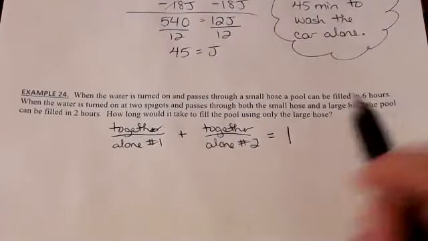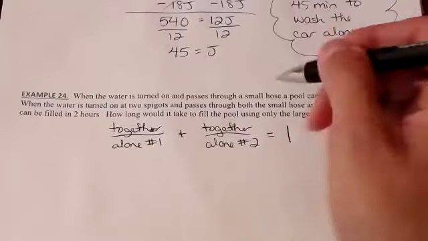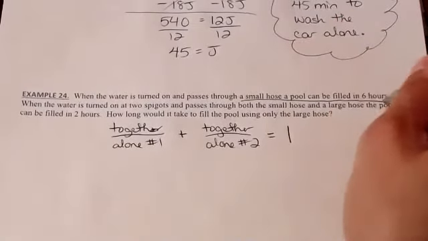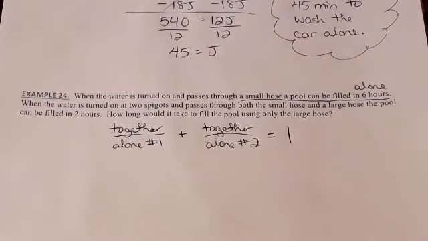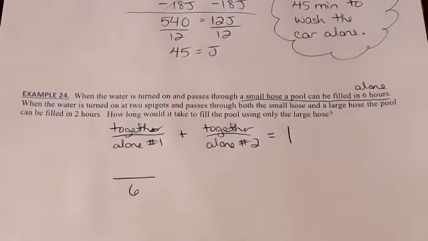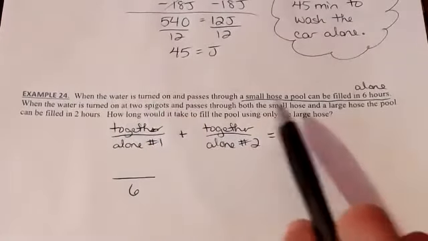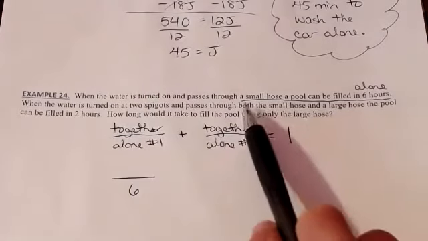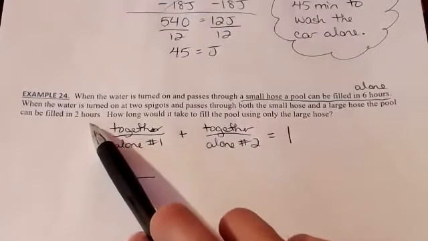You are told that a small hose can fill a pool in 6 hours. This is implying that the small hose alone can fill that pool in 6 hours. So we'll have the first denominator be 6. Then when the water is turned on at 2 spigots and passes through both the small and the large, both, that's the key word, then it can be filled in 2 hours.